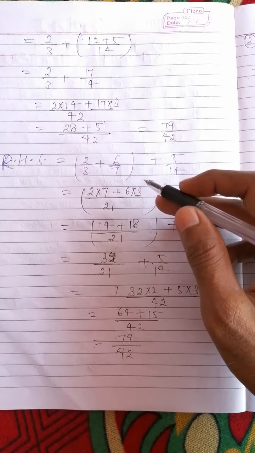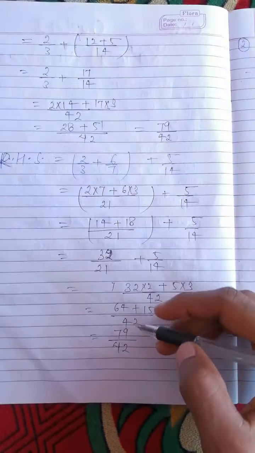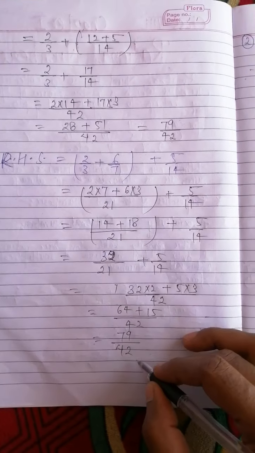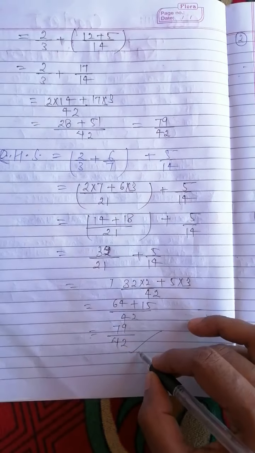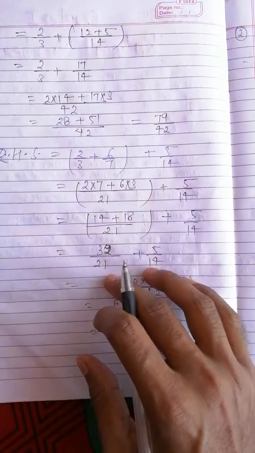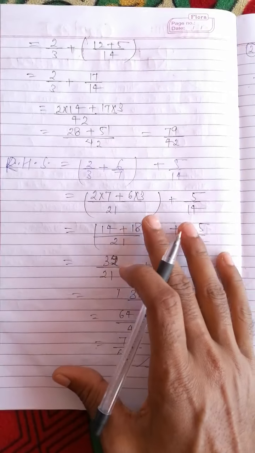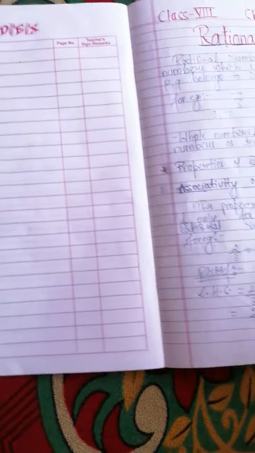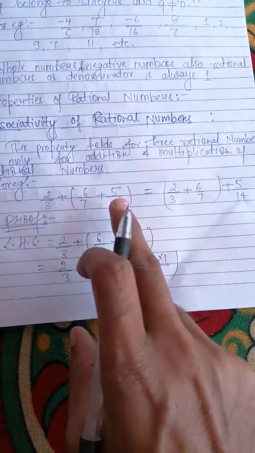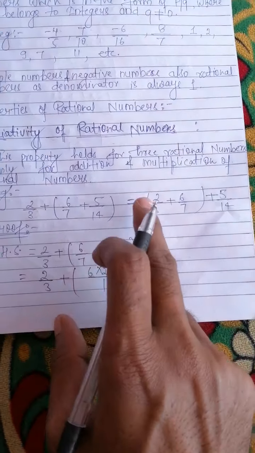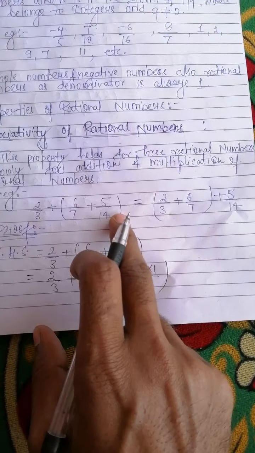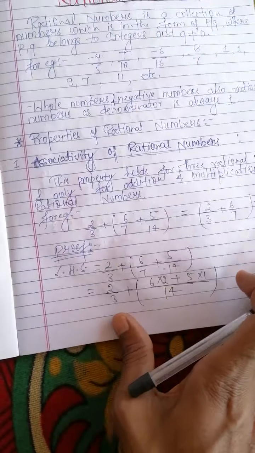So again, following the same procedure, we solve the right hand side, and what do we get? We get 79 upon 42, that is, the left hand side and right hand side are equal. So this is called the associative property, where we can put the brackets on any two of the 3 numbers and add them together, and lastly we can add the third member.